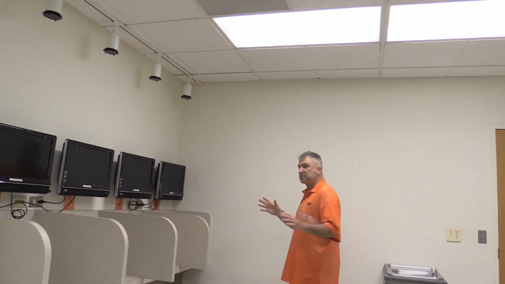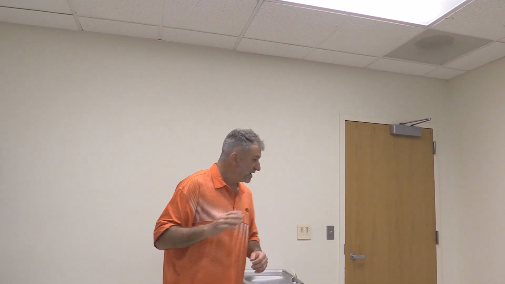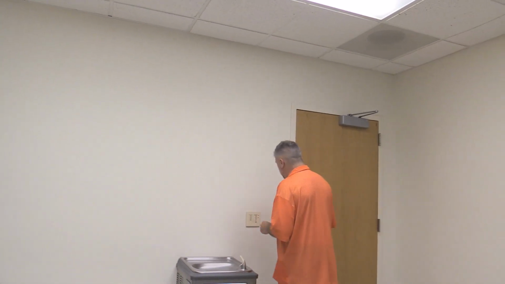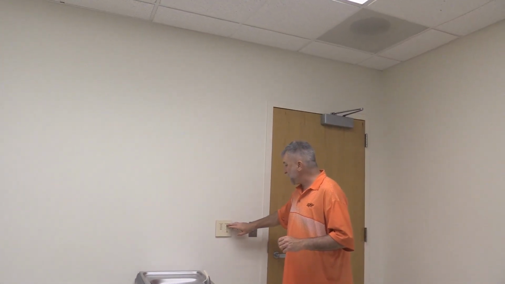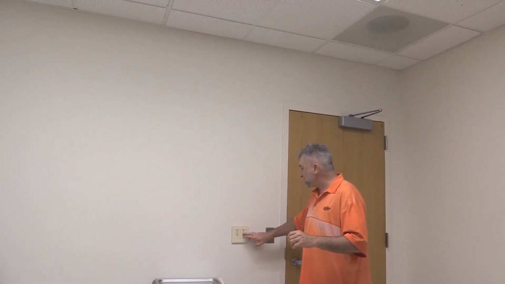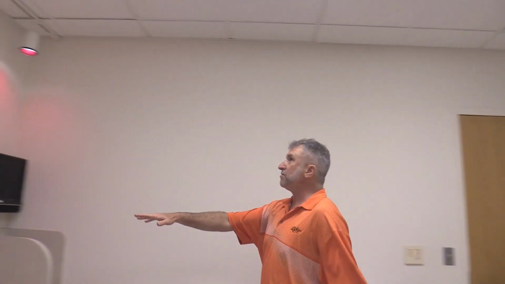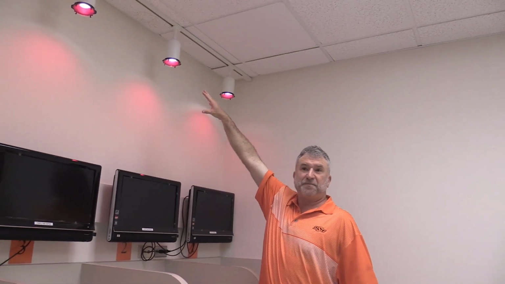And then sometimes we want people to be able to judge the taste of food without the color of the food mattering. We want to see what the taste is independent of the color. Well, we have a really neat way of doing it in this room. Above each of these stalls we have a red light.